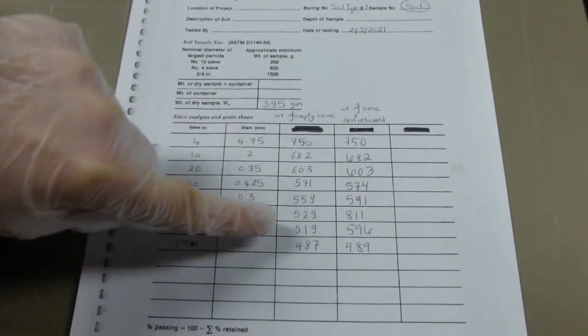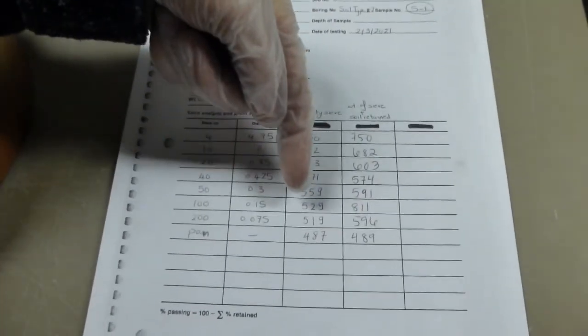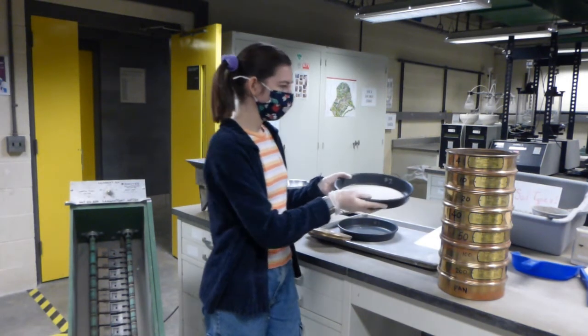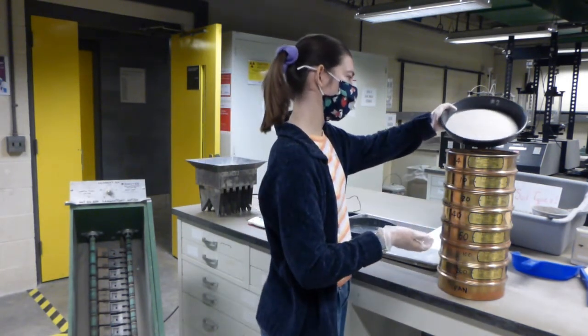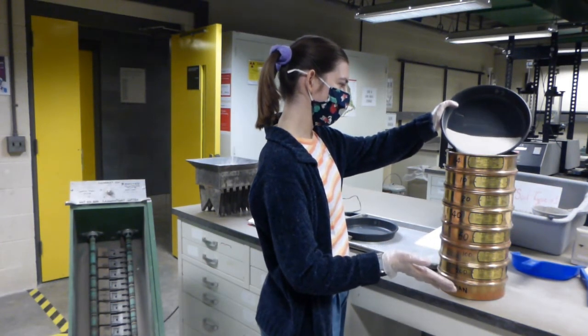It also checks out that the number 100 sieve has the most soil. I have soil type 2 sample 2 now, and I'll carefully pour it into the stack of sieves for our final test of the day. I'll go slowly as always to minimize the clouding of fines.